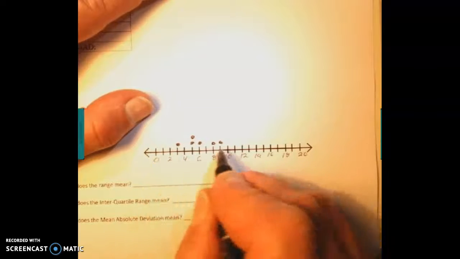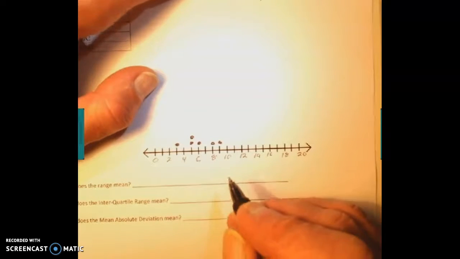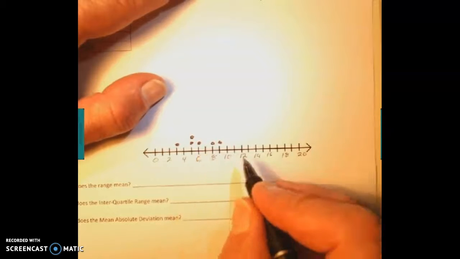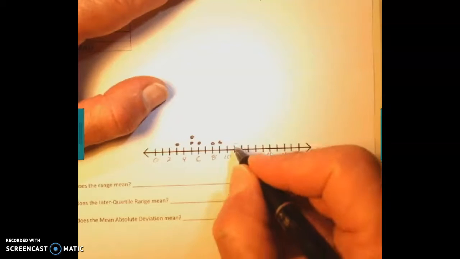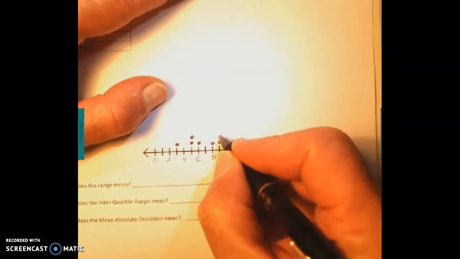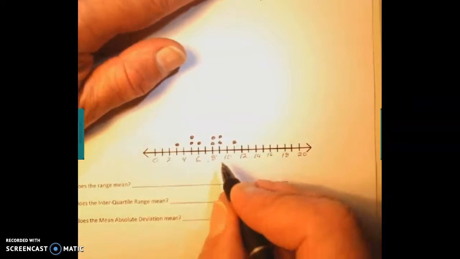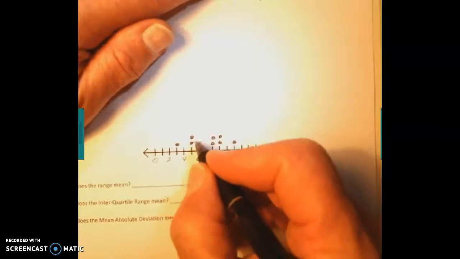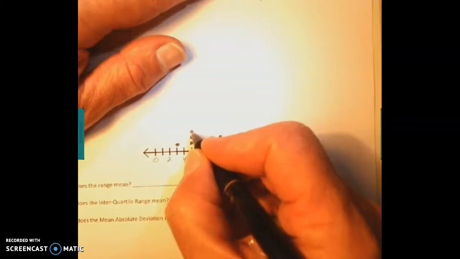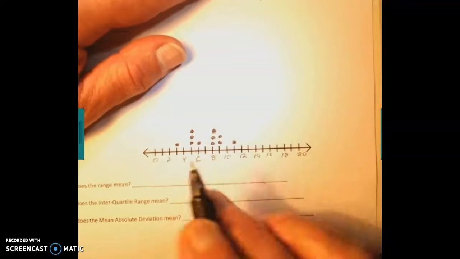You should be trying to make your dots about the same size and placing them about the same distance apart. And then I have an 11, 9, 8, 11, another 9, and another 8. And then finally I have a 5 and an 8, so that is a dot here and a dot here.